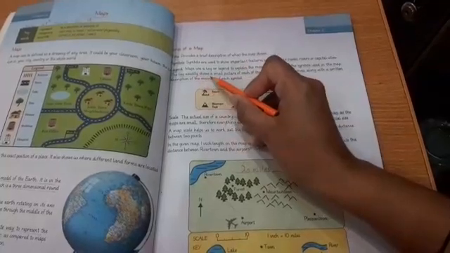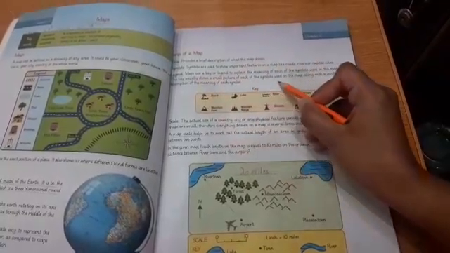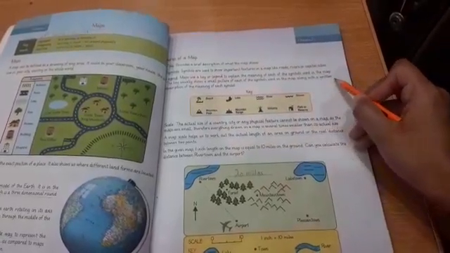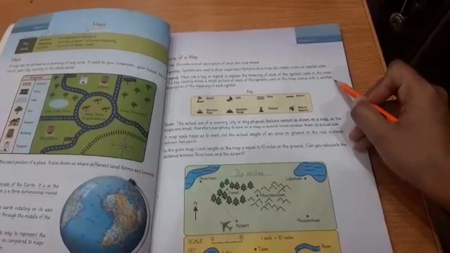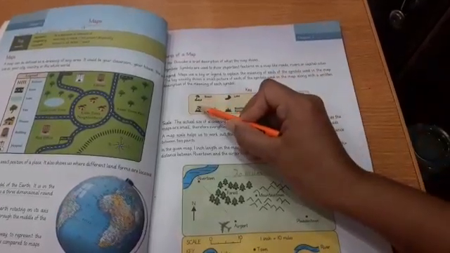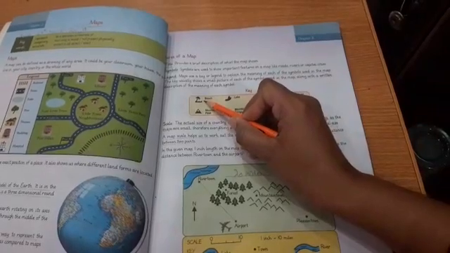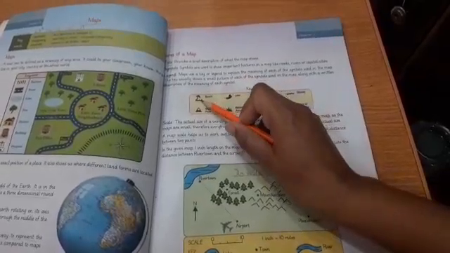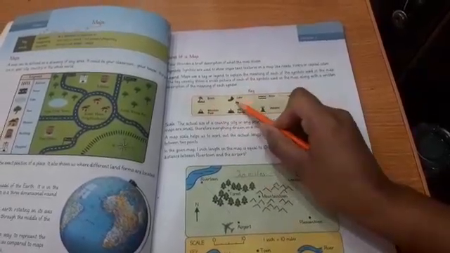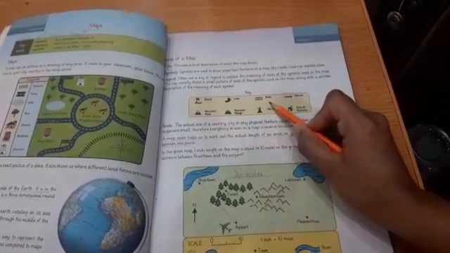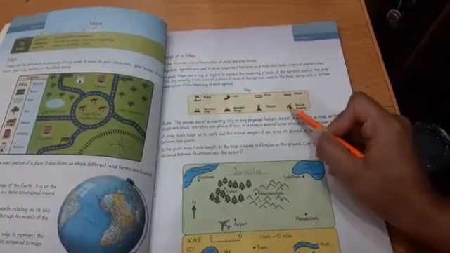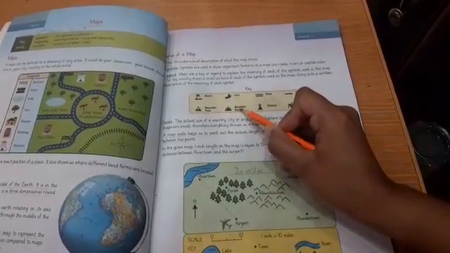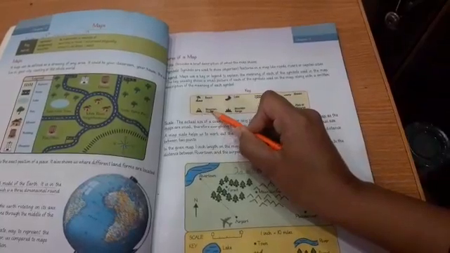The keys usually show a small picture of each of the symbols used on the map along with a written description of the meaning of each symbol. We are using the keys, but for what purpose are they used? The legend makes it easy to explain. Like this key is used for beach, this key is used for lake, this key is used for river, this key is used for stream, this key is used for park or reserve, this for volcano, this key is used for mountain range, this key is used for mountain peak.